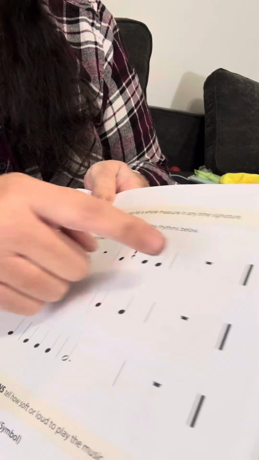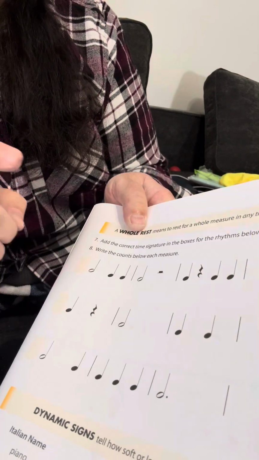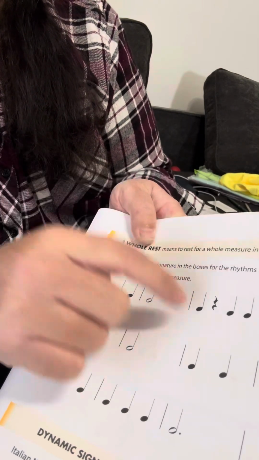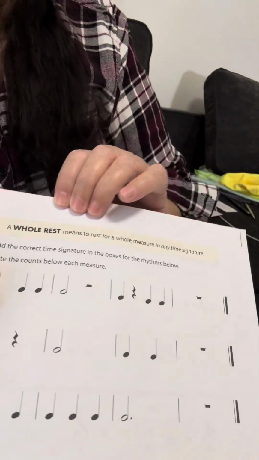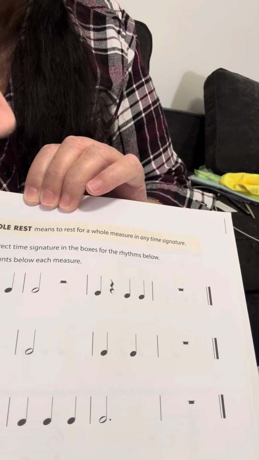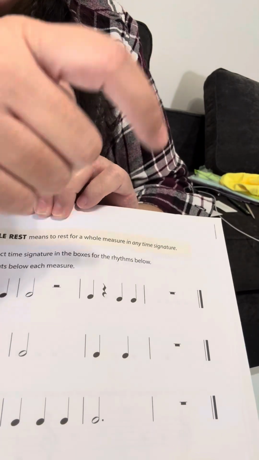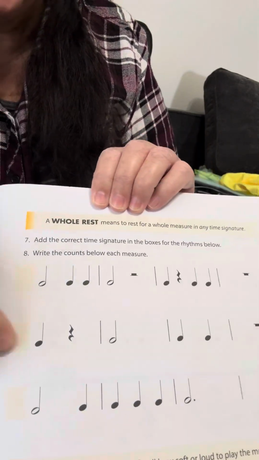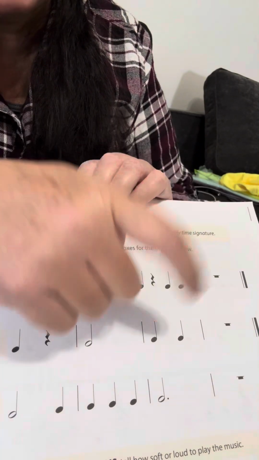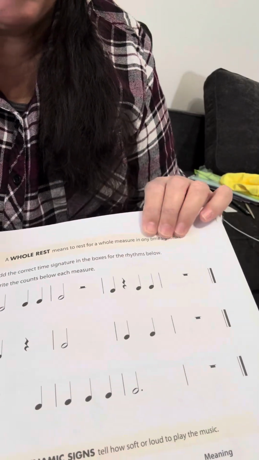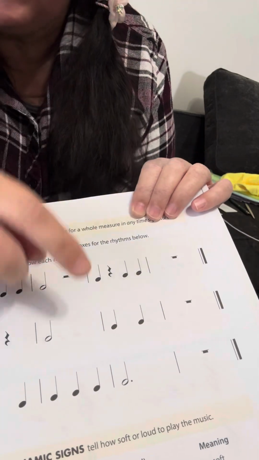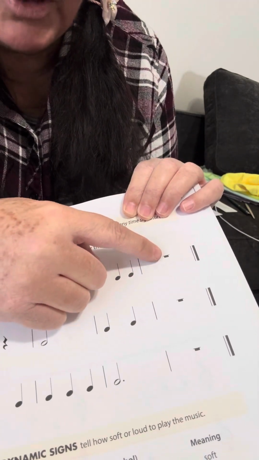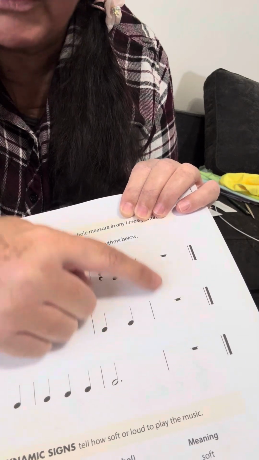Whole rest. So let's do ta, ta, ta, ta. On the second one here, ta, ta, ta, ta. See that on the 2/4, add the whole rest. The whole rest is like a wild card, coringa. So you can add it in 4/4, in 2/4, in 3/4. It's going to complete the measure.